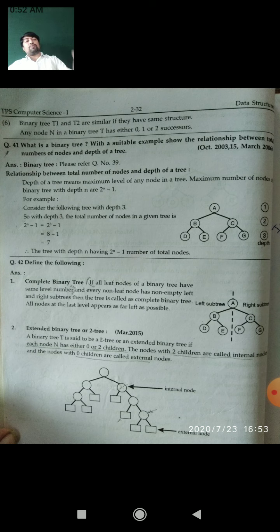Level number 0 shows the node A, level number 1 shows the nodes B and C, and level number 2 shows the nodes D, E, F and G. That explains the leaf nodes.